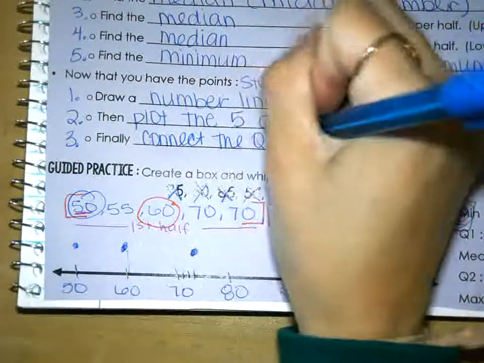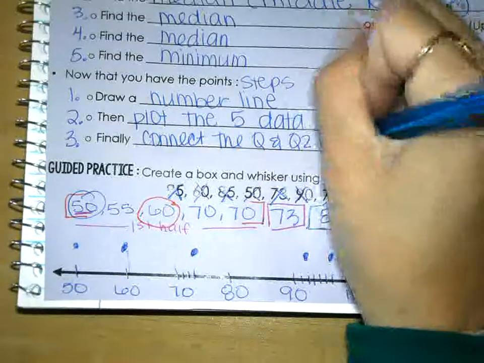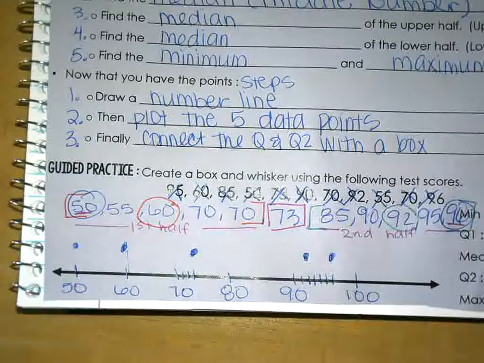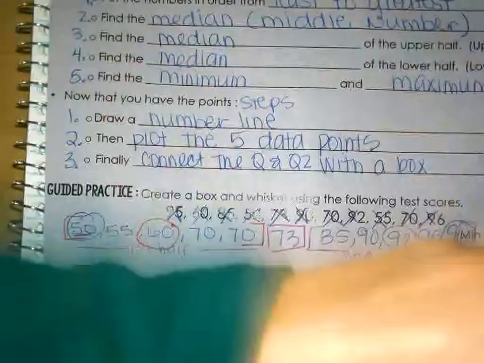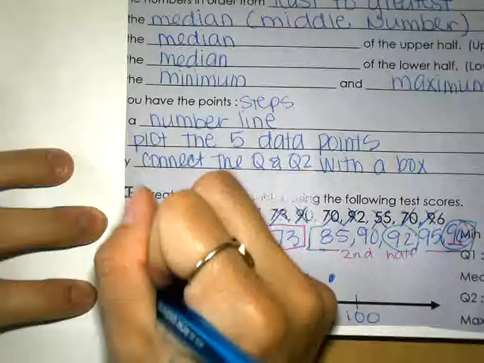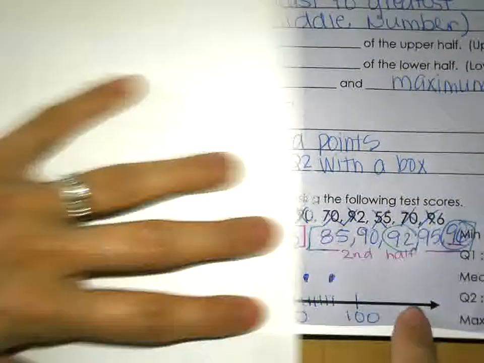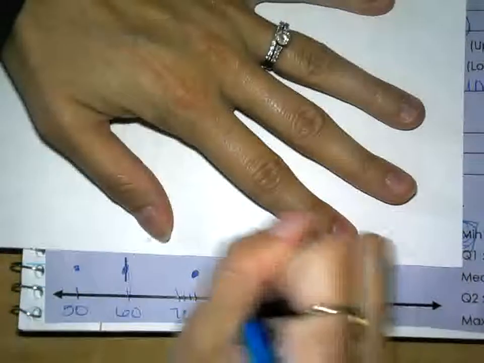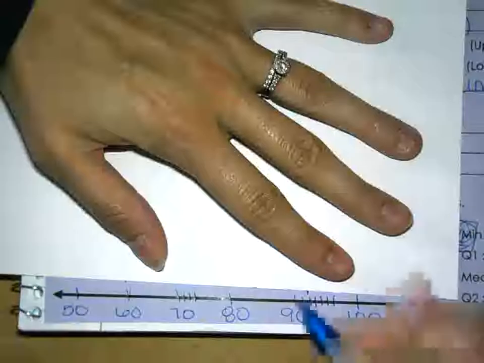Finally, your third step is to connect the Q1 and Q3 with a box. Okay? So here's what I mean. You're going to want a straight edge, piece of paper, ruler, whatever you need. I want to create a box. So I'm going to draw a line going up and down through Q1, because that's my Q1, going up and down through Q3. That's my Q3. And then I'm going to connect them with the box line.